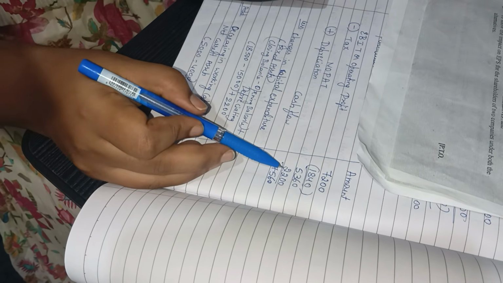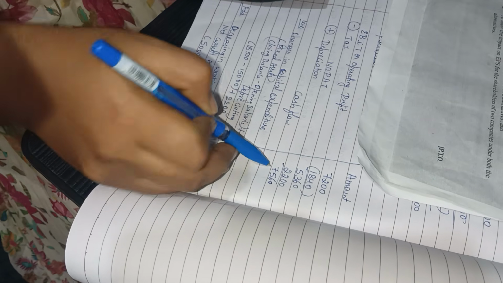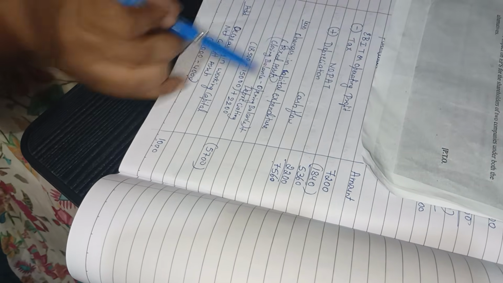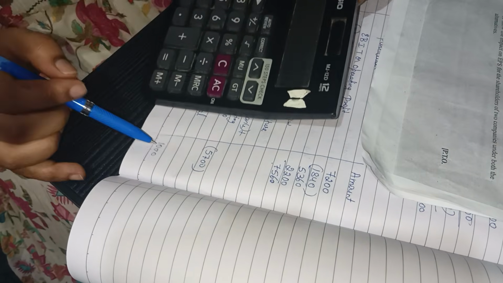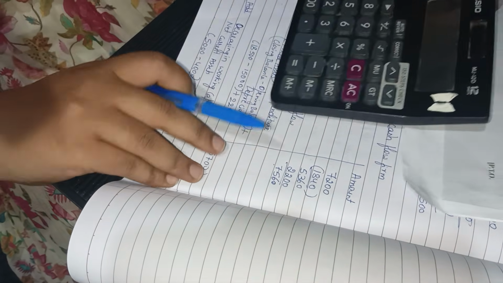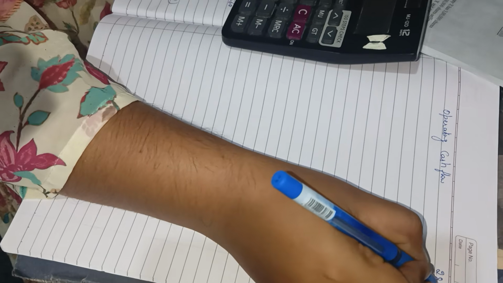After adding depreciation 2,200, we got 7,560. Till here we have calculated. After this 7,560, we have to minus 5,700 plus 1,000. What will we get? 2,860. So the operating cash flow is 2,860.